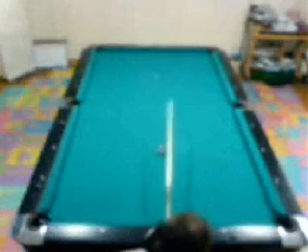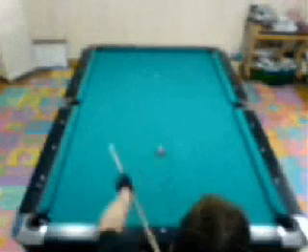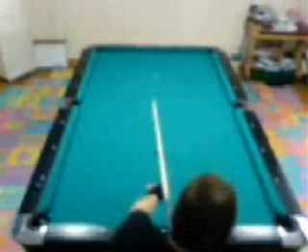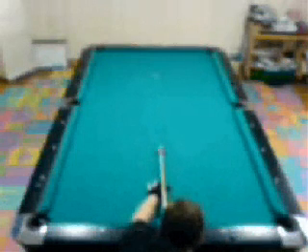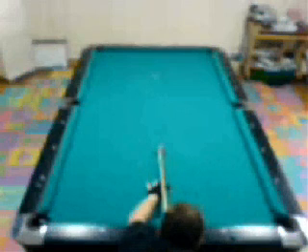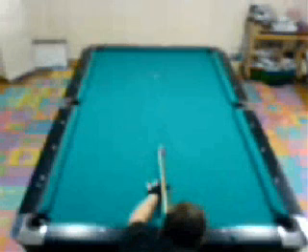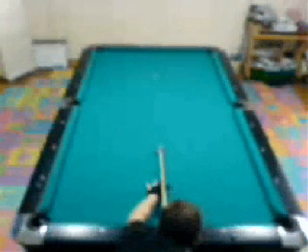Now if I extended my bridge length even further back to here, it will go probably further to the right, an inch and a half or so. So somewhere in the middle you'll find a point which corresponds to your pivot point, which is where you can bridge and aim, then pivot, and you'll hit the same contact point on the ball as you would if you fired straight.